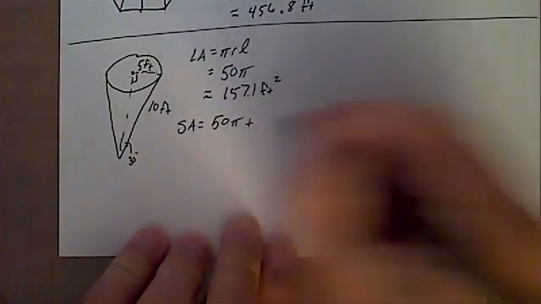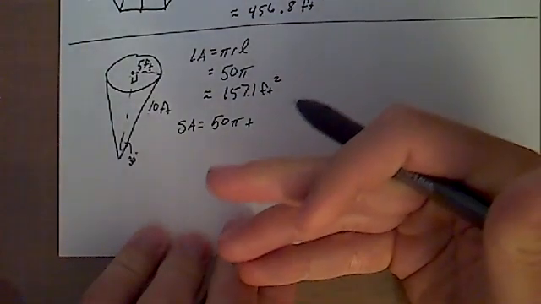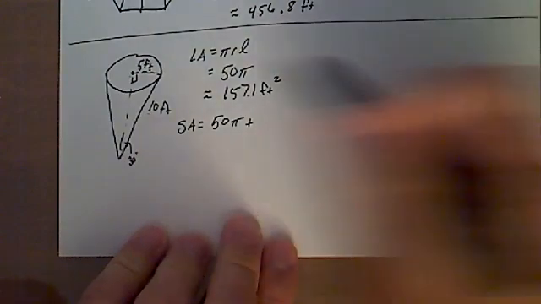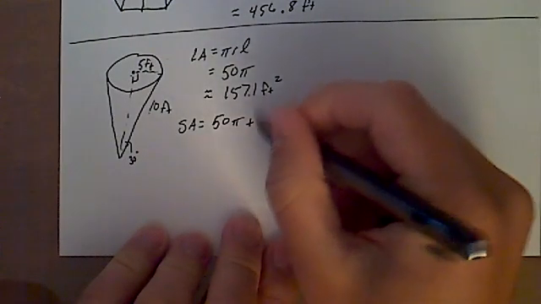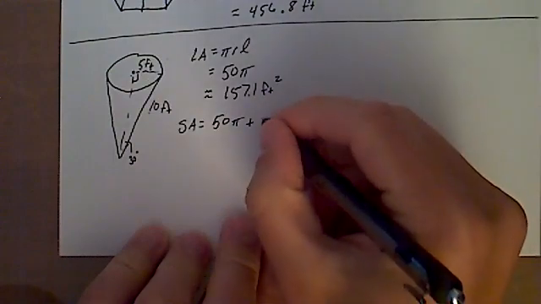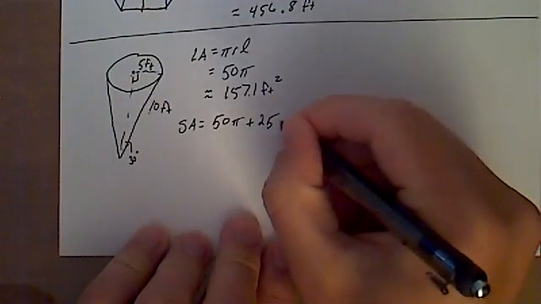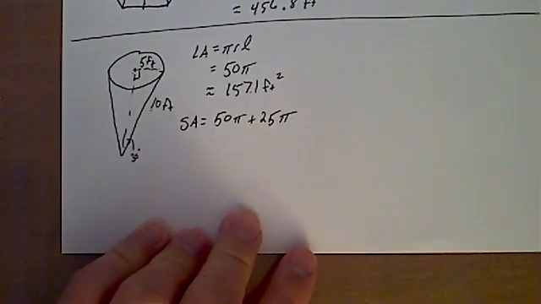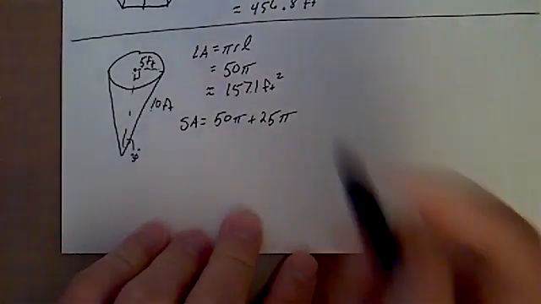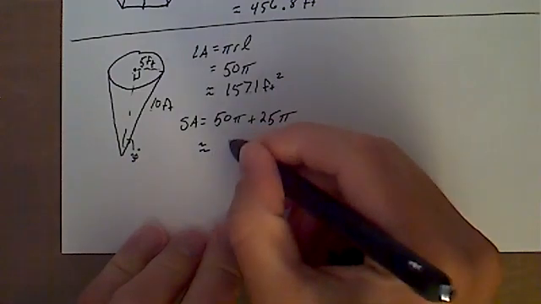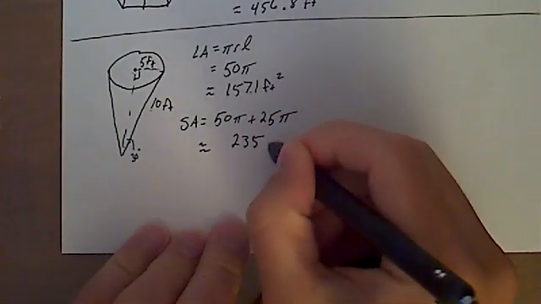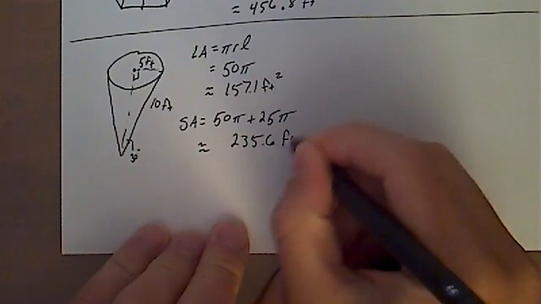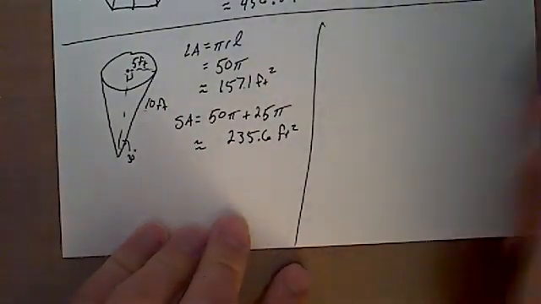It'll give you a more exact answer here. And then we have pi r squared. R is 5, so that's 25 pi. And so we get 75 pi as an exact answer, or about 235.6 feet squared.